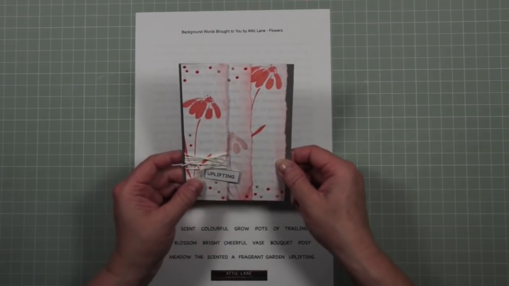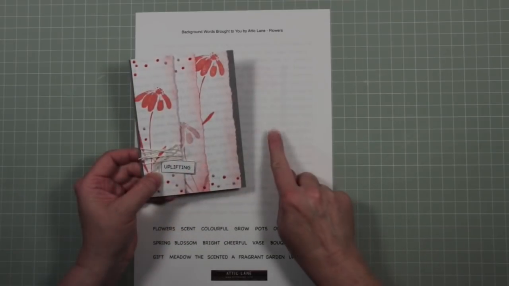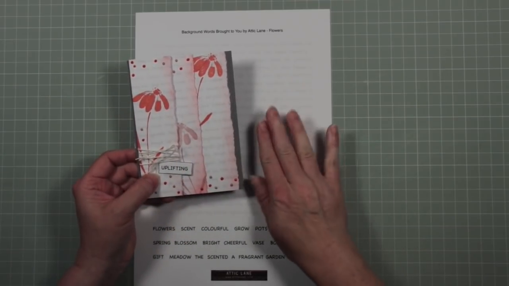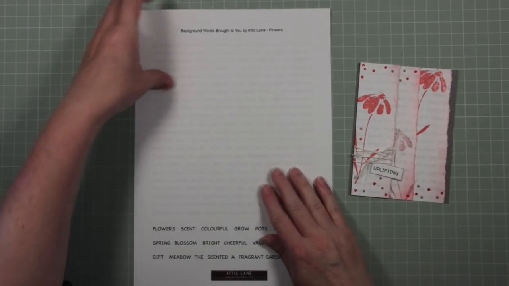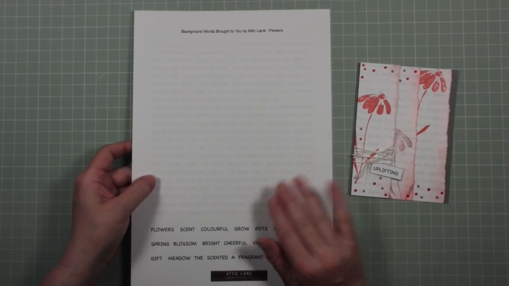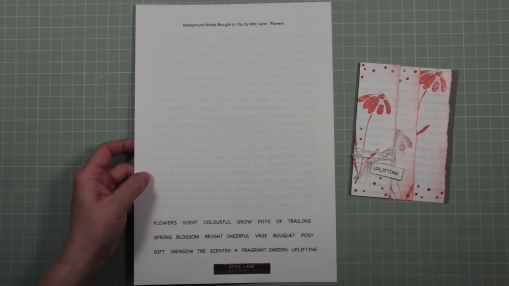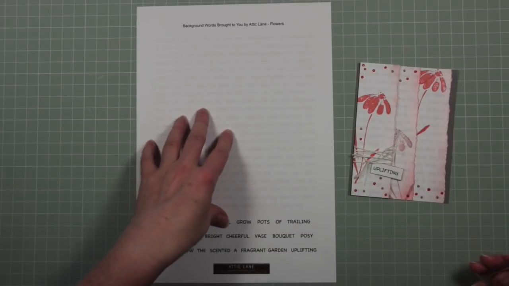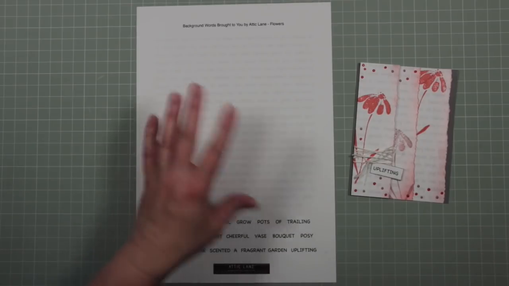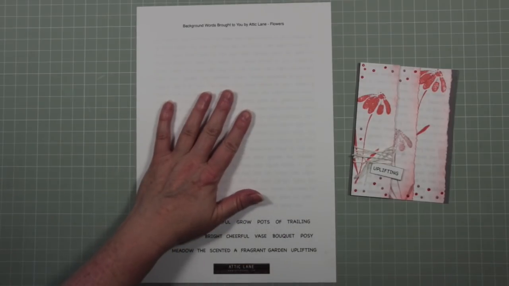So taking this as my template, I'll show you how we can use the background words. And again, these are words that you can print out for yourself. You don't have to use these ones. I'm going to make these available on Etsy, but of course, if you want to print out your own words generated by your own interest, do it, because it's very, very easy.